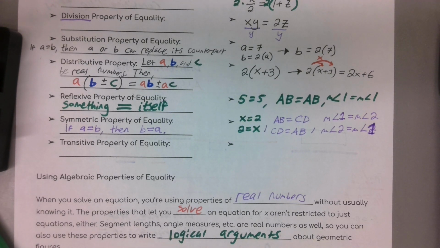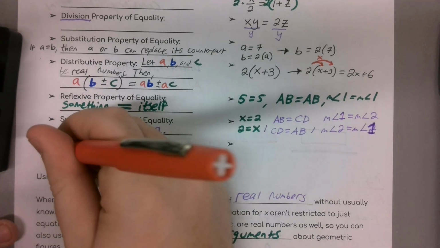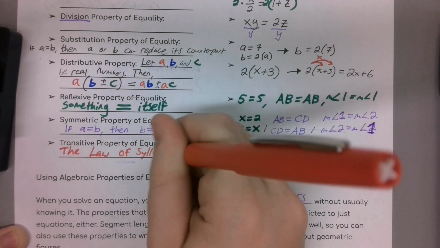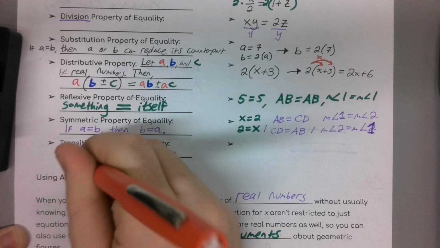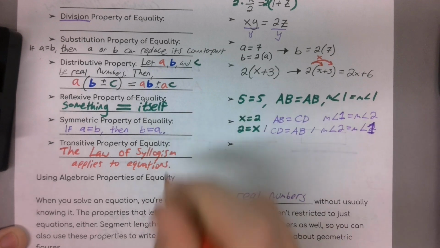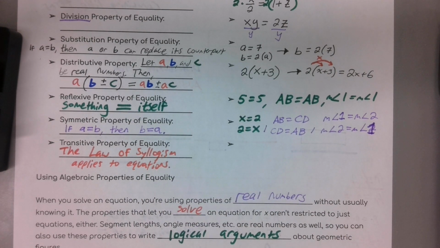Last but most certainly not least, we have the transitive property of equality. This one is very interesting because we've kind of seen an application of it. The law of syllogism applies to equations. Yes, indeed, the law of syllogism. This law was something that was introduced all the way back in 2.2. The law of syllogism says the following.